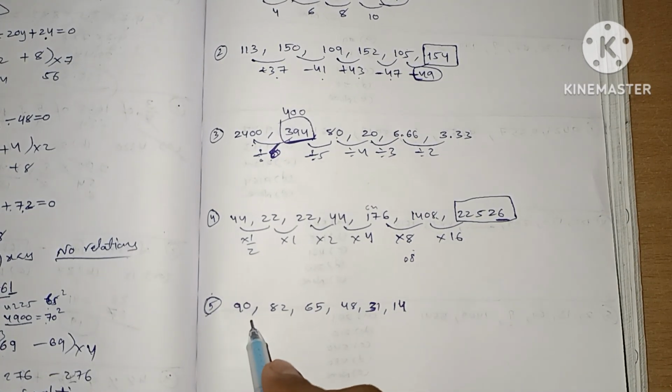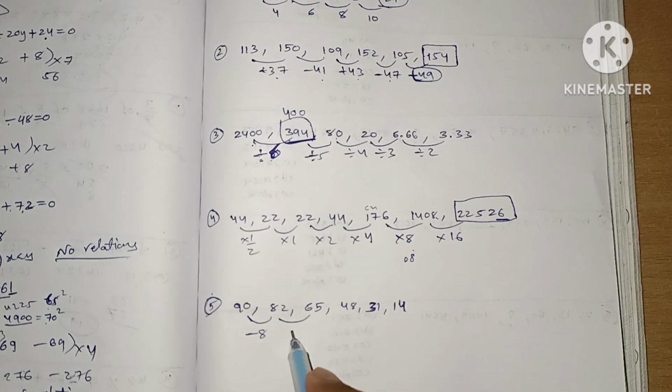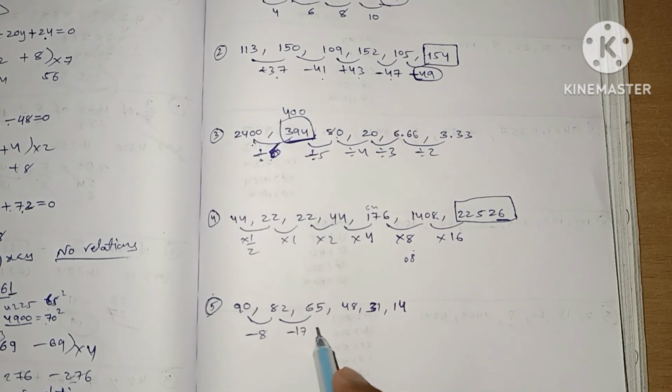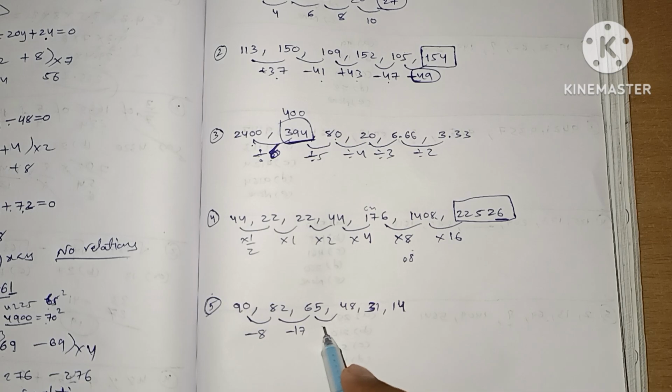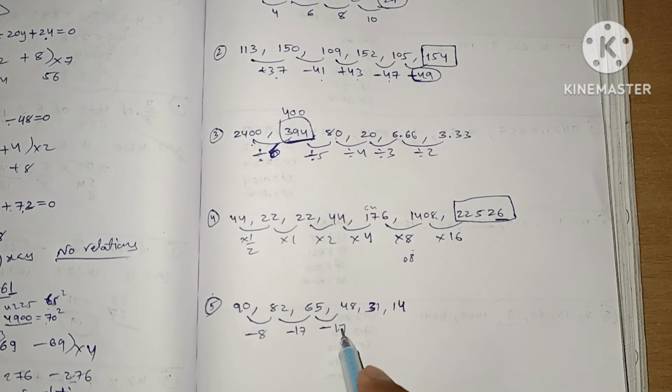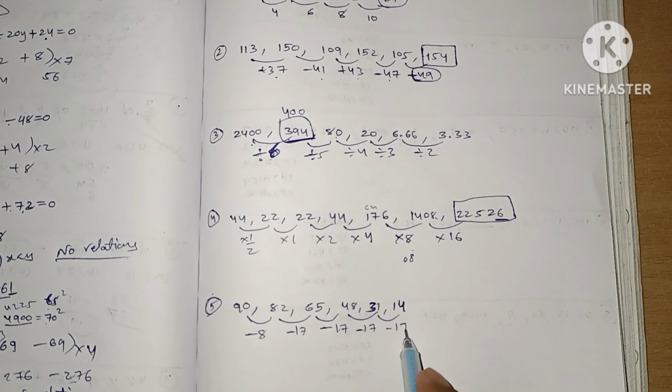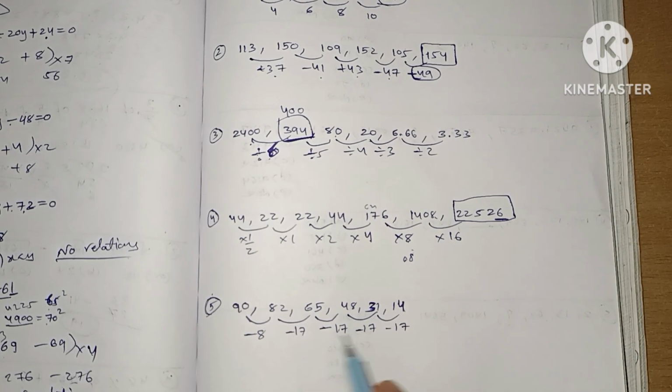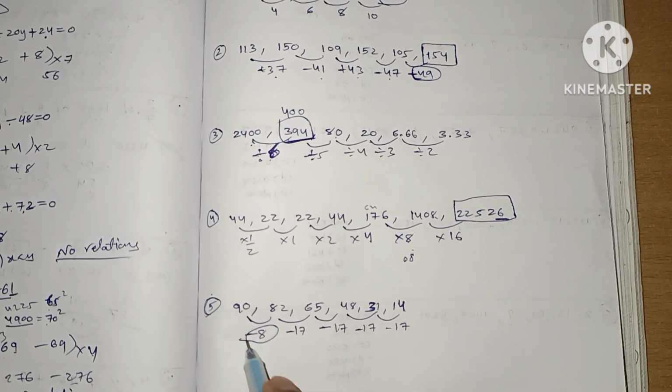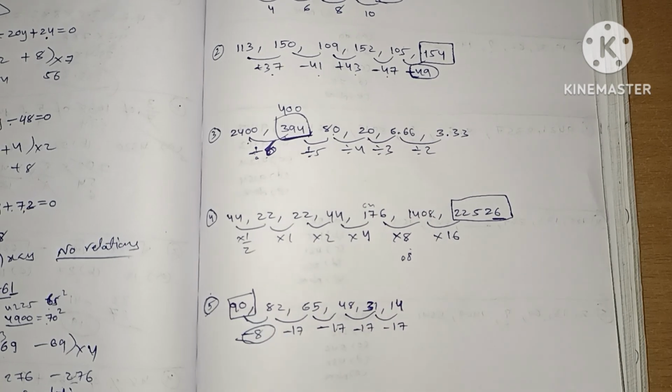Let's see this one. Here the difference is 8. Here the difference is minus 17. Here the difference is minus 17. Here the difference is minus 17. Here also 17. So now it is our wrong number.